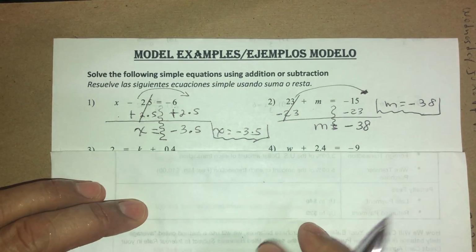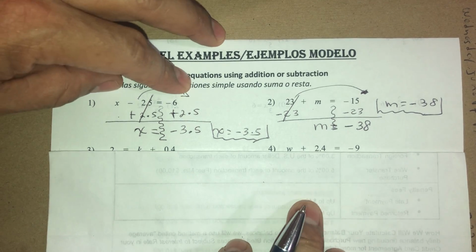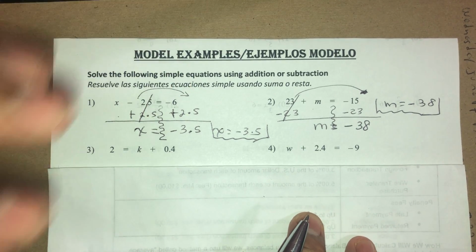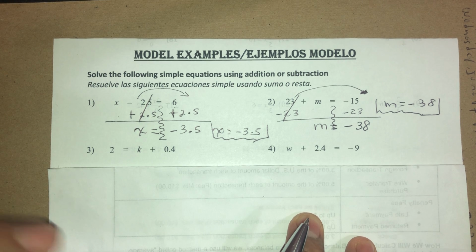This is basic stuff. This is just simple. All right? Remember, the goal is to do the opposite operation.